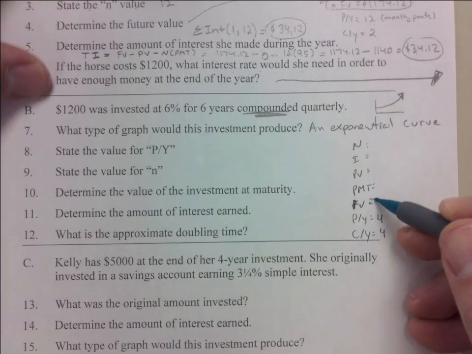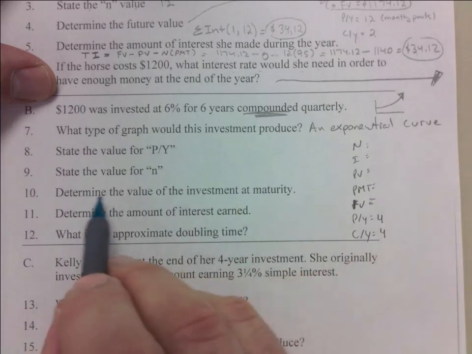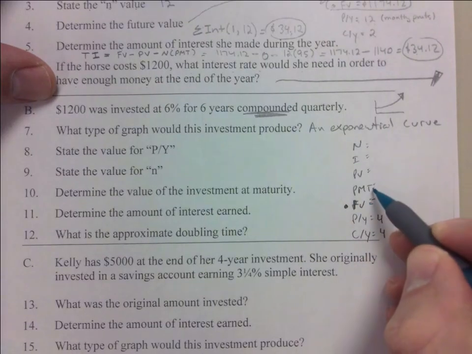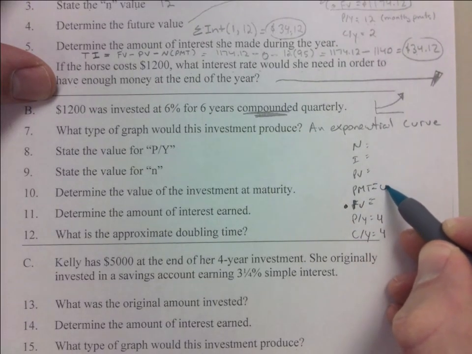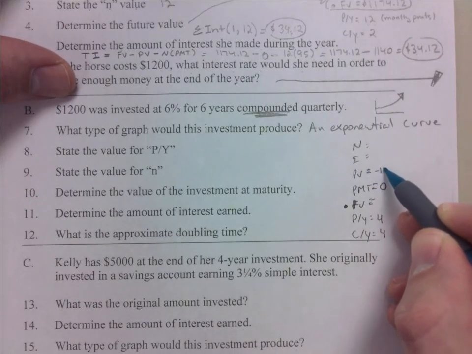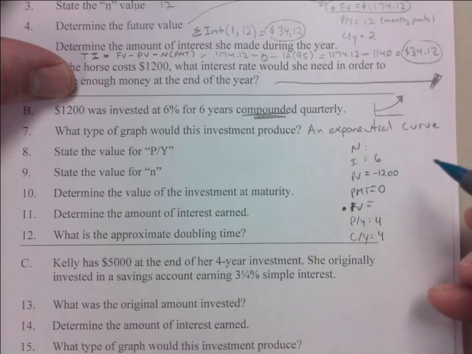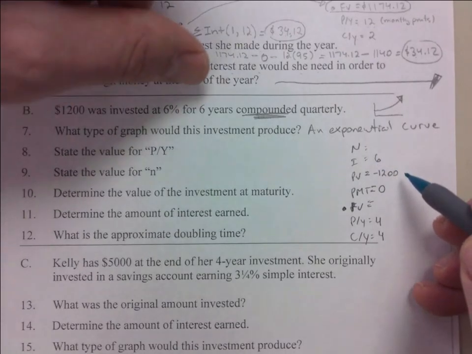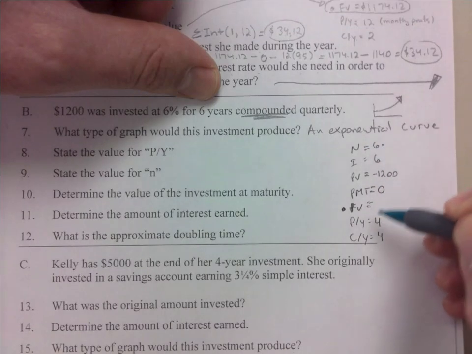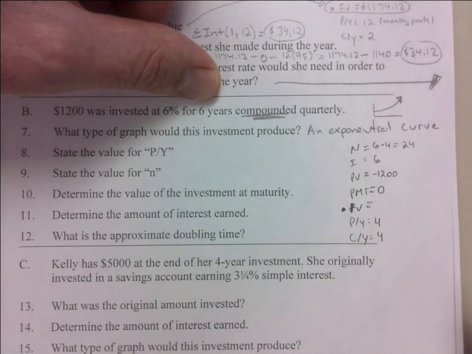Future value, that's probably what they're going to ask me for. Determine the value of the investment at maturity. That's the one thing I need to figure out. Because there are no payments, I turn that into 0. Present value is the 1,200. It's that one-time sum you put in. 6% interest. And what is N? N is the number of years, which is 6, times whatever PY is, which is 4. There you have it.